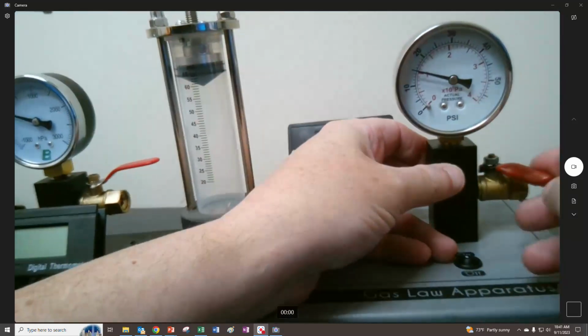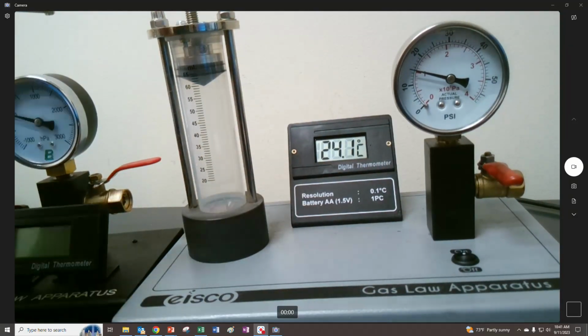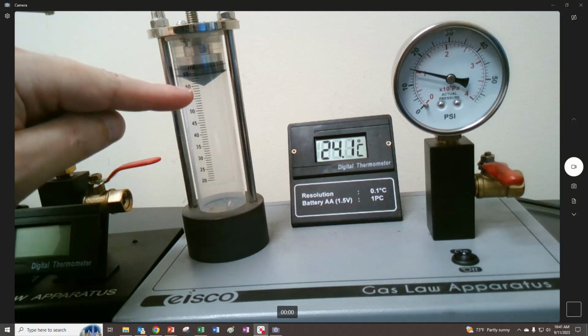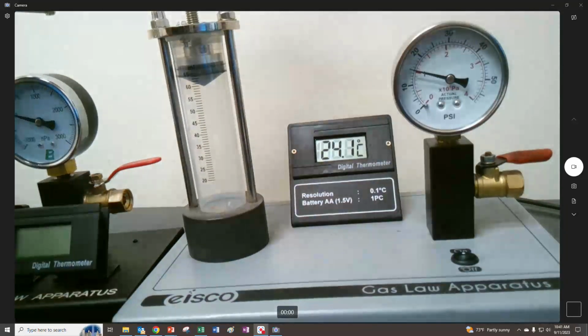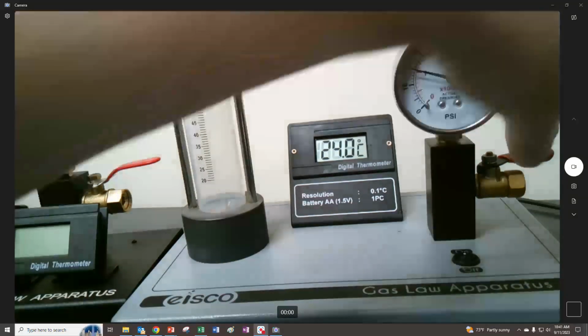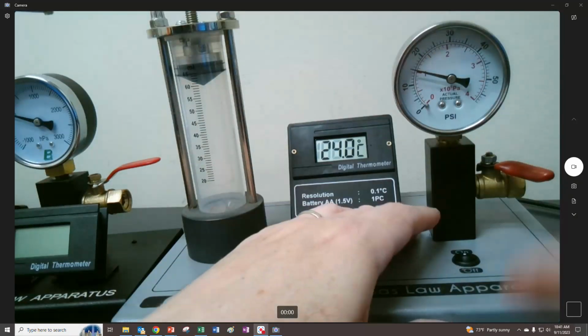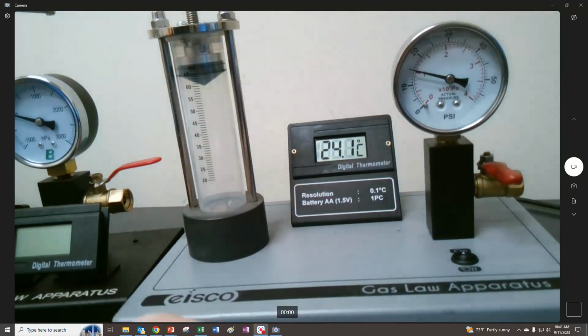All right, so I'm going to turn the temperature gauge on, and I'm going to close the valve right here. Take a look at the units right here. This starts out at 65. Whoops. Let me open up the valve again. I'm going to try to get as accurate as I can. I'm going to get right up, right where the edge of the plunger is. He's right there. You can see our temperature is 24.1.